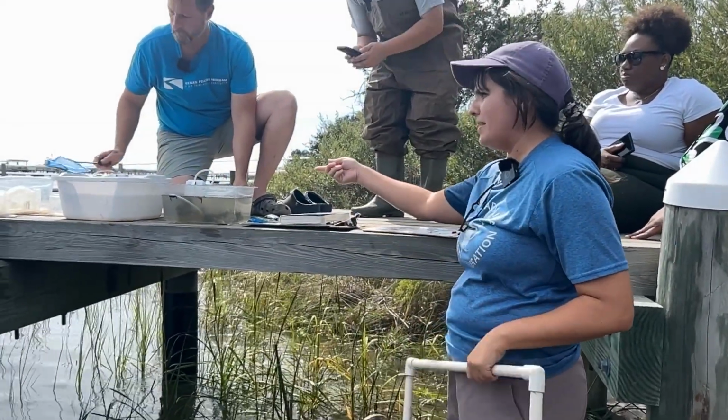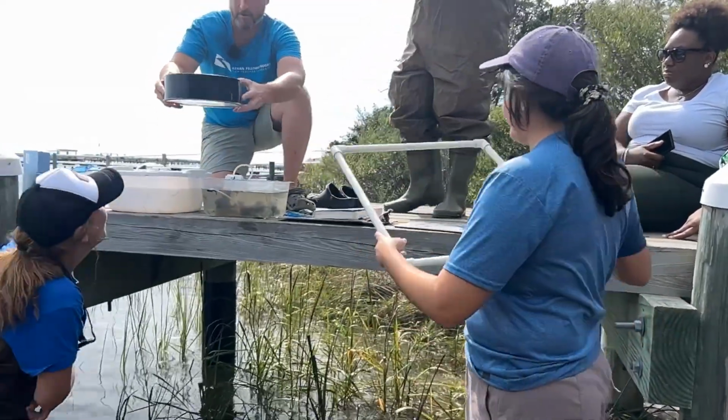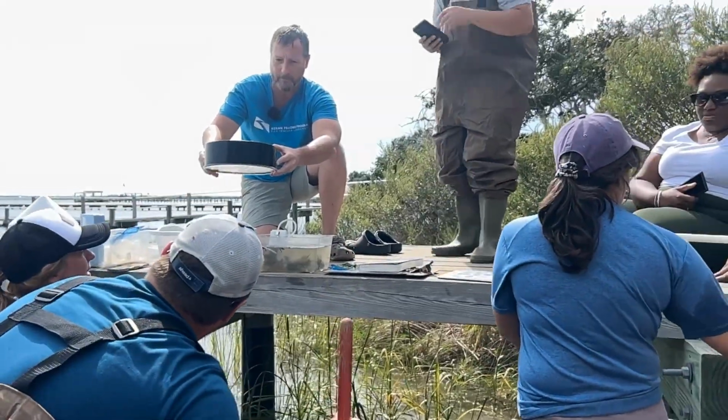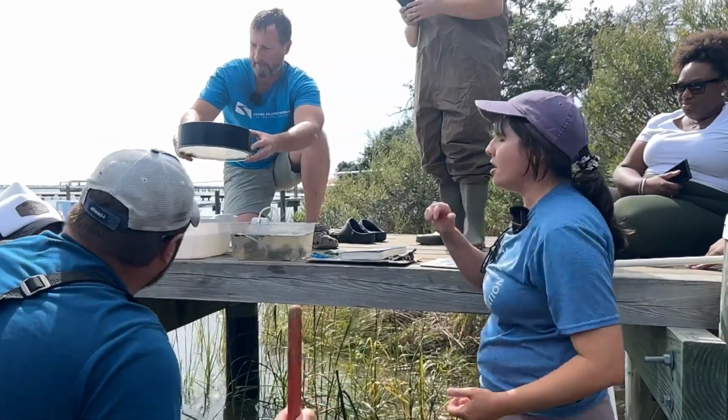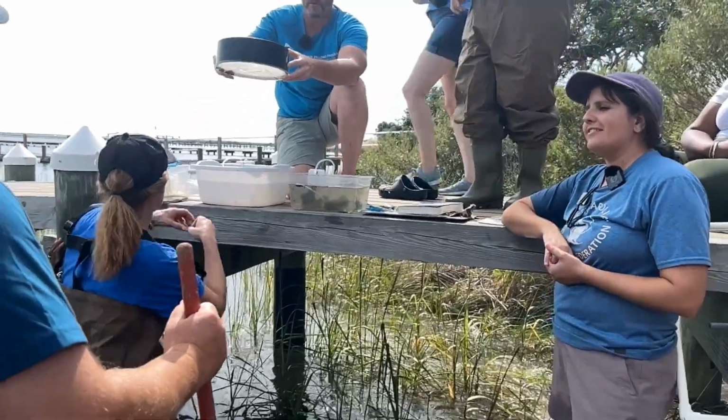Y'all caught some cool stuff even though we're only out here a few minutes. What do we get? There you go. Oh, what? Got glass shrimp. Crazy. Which are sometimes called grass shrimp because they live in the grasses and they're translucent like glass.